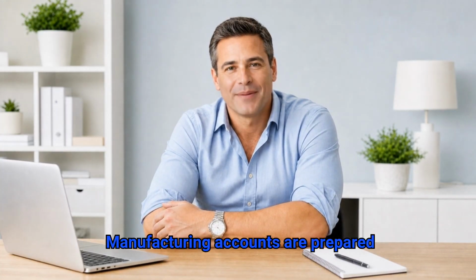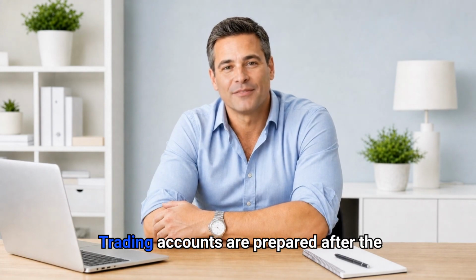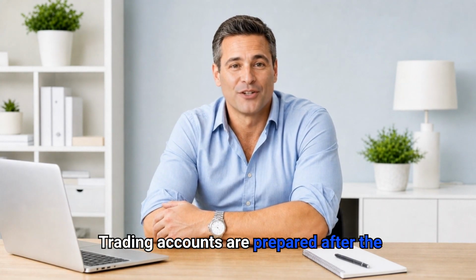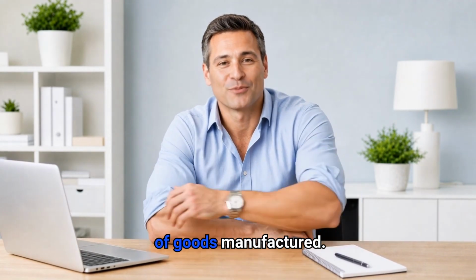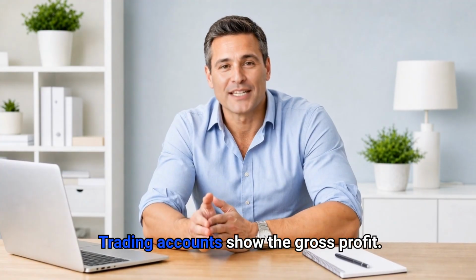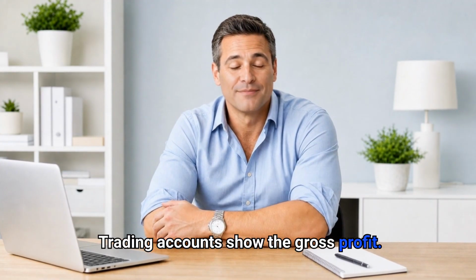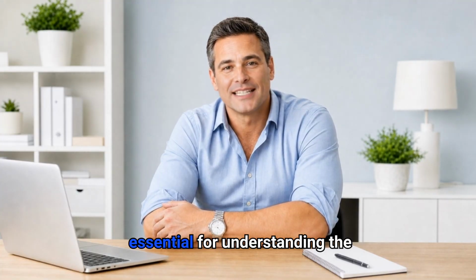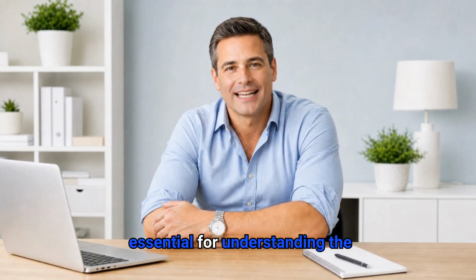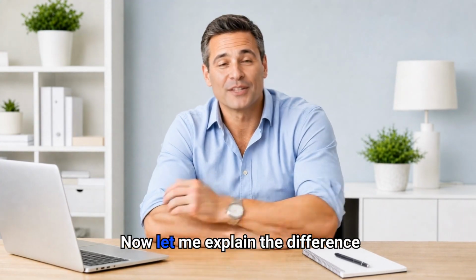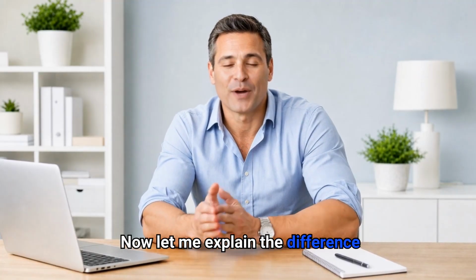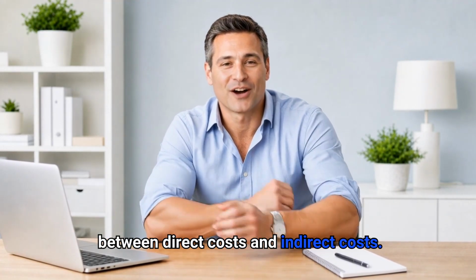Manufacturing accounts are prepared before the trading account. Trading accounts are prepared after the manufacturing account. Manufacturing accounts show the cost of goods manufactured. Trading accounts show the gross profit. Understanding this difference is essential for understanding the accounting process. This is frequently tested. Now, let me explain the difference between direct costs and indirect costs.